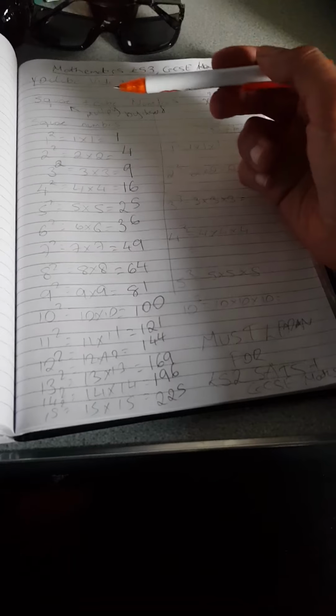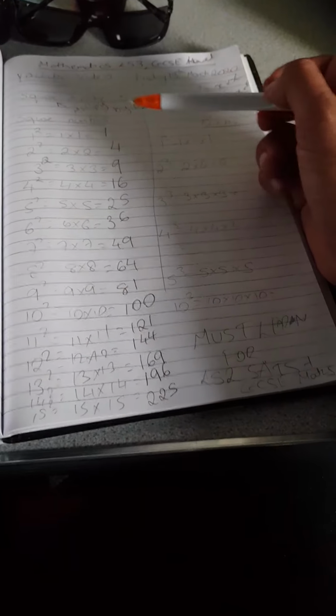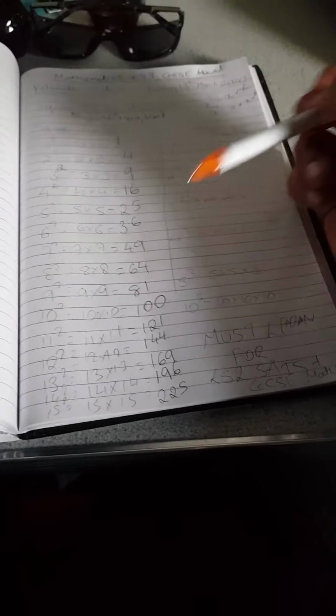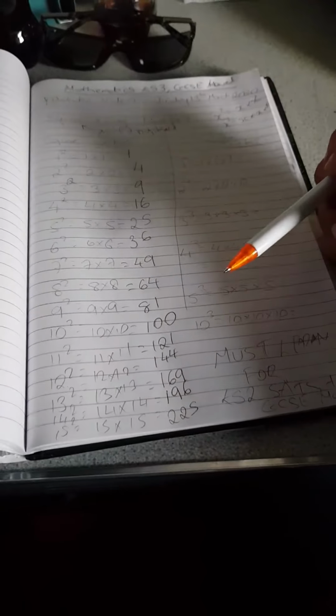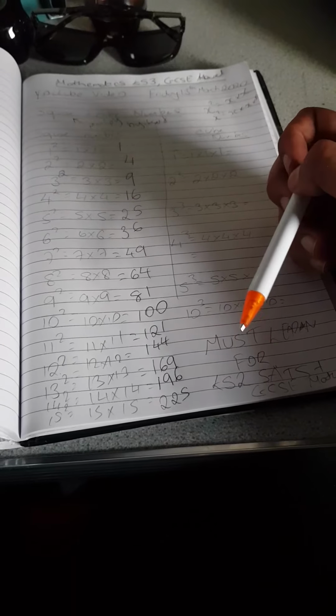The reason why I know these is because I've practiced this so much. So my square numbers are 1, 4, 9, 16, 25, 36, 49, 64, 81, 100, 121, 144, 169, 196, 225.